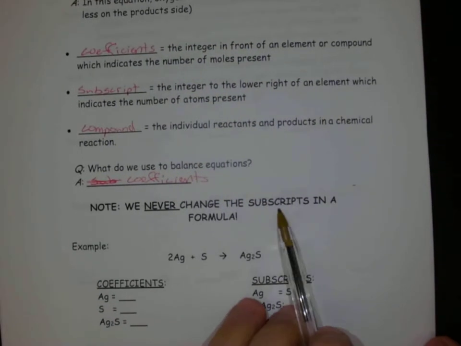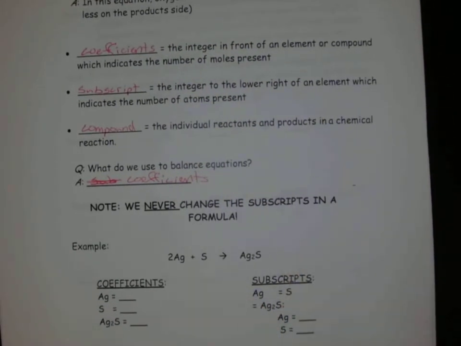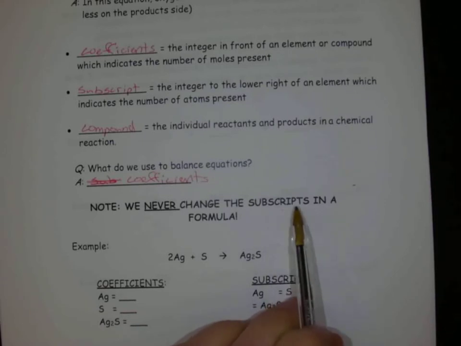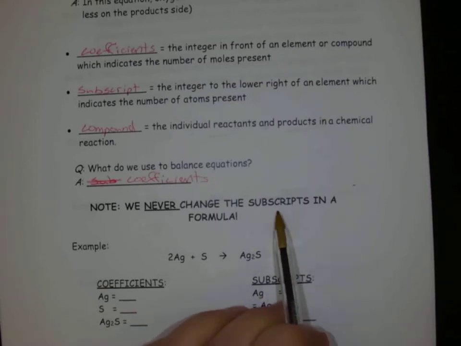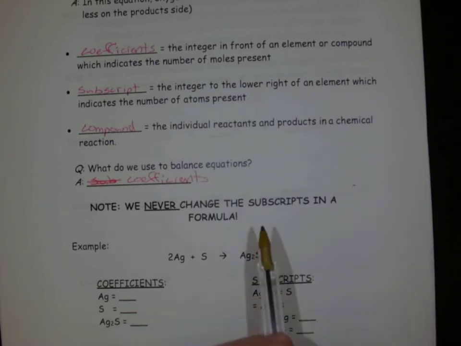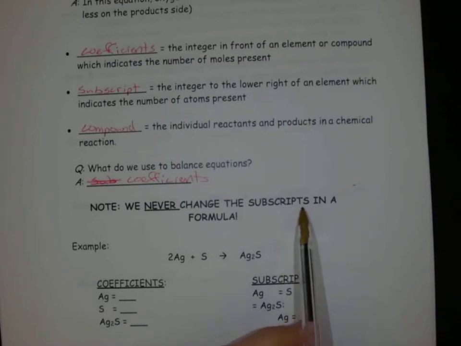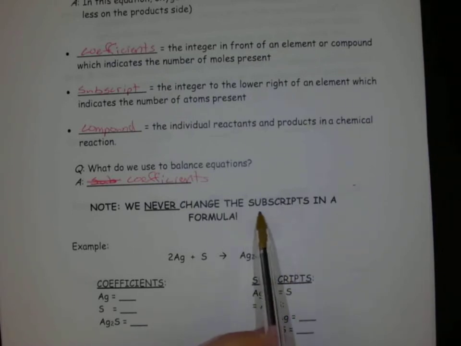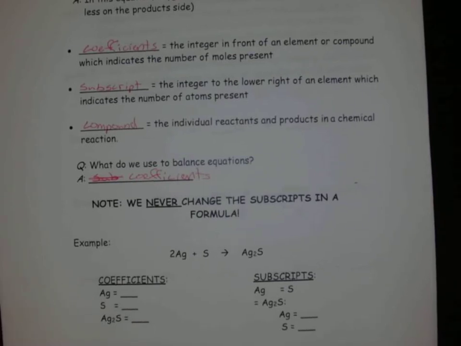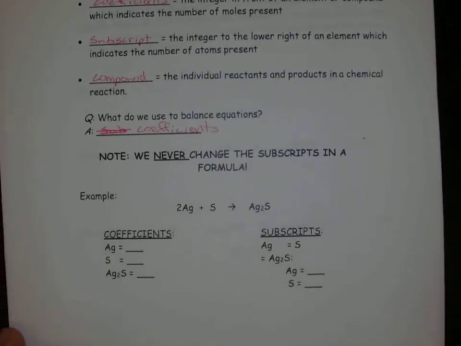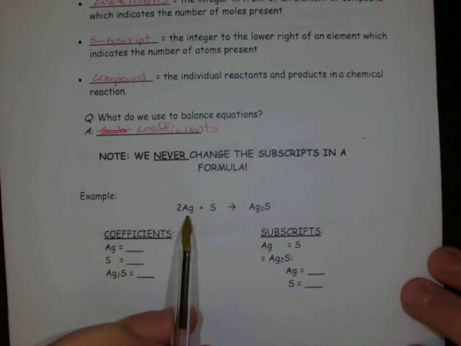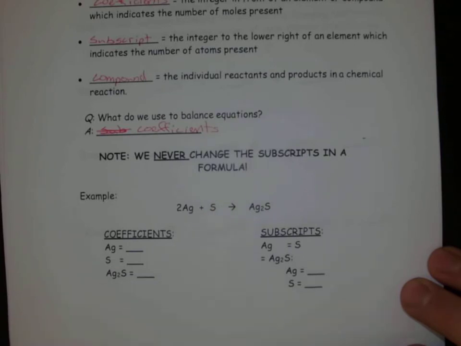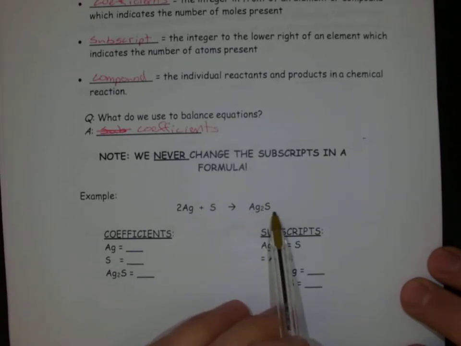Because our subscripts make sure that we have an uncharged chemical compound. Once we have an uncharged chemical compound, we can't change it anymore because that would change the charge. So we have to create our compound, make it uncharged with our subscripts, and then we balance with our coefficients, okay? So here's another example. We have 2 silver atoms and 1 sulfur atom forming Ag2S.